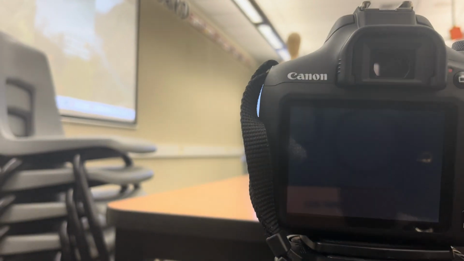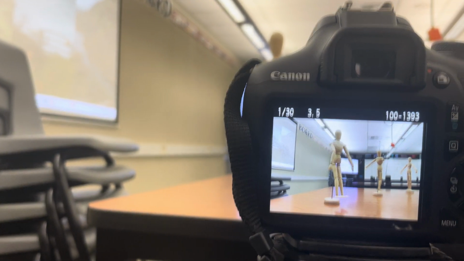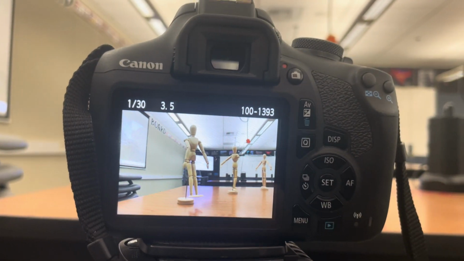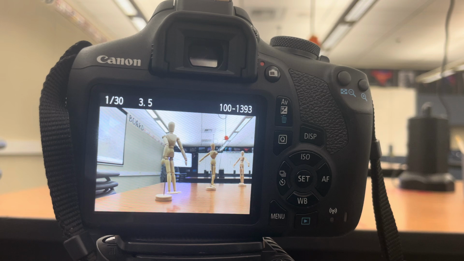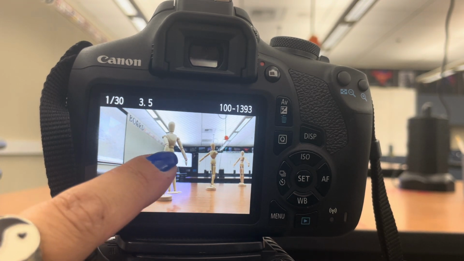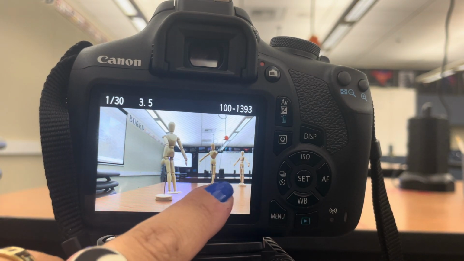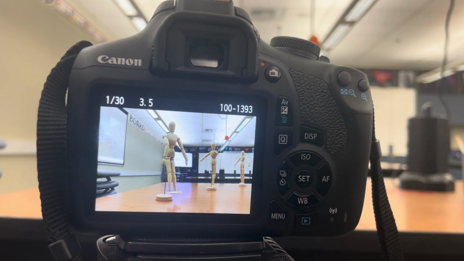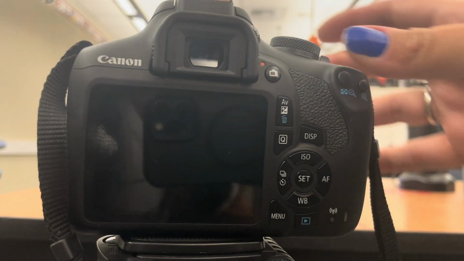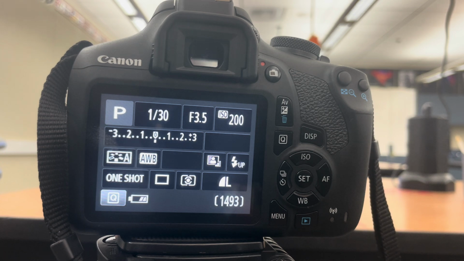If I look back at my photo, I have a successful image. Somewhere in my photo, there's focus. But where there is focus, the camera chose for me. It looks like right now that I have focus in my front mannequin, but what if I wanted the focus to be here or here? So there is an option to change what is called your focal points or your focus points.